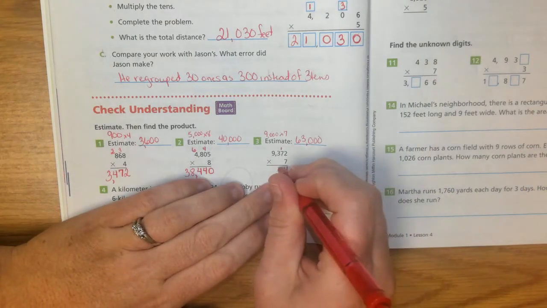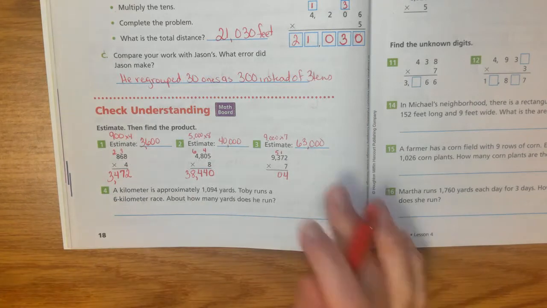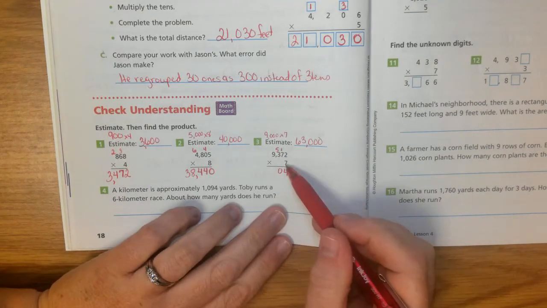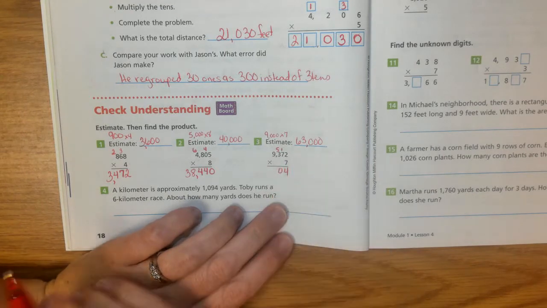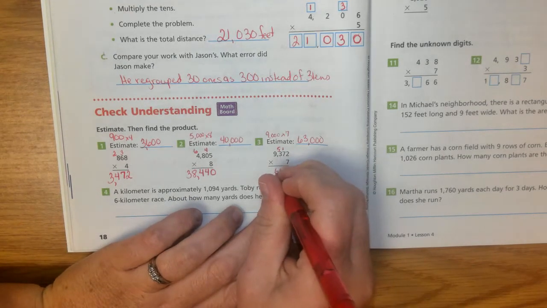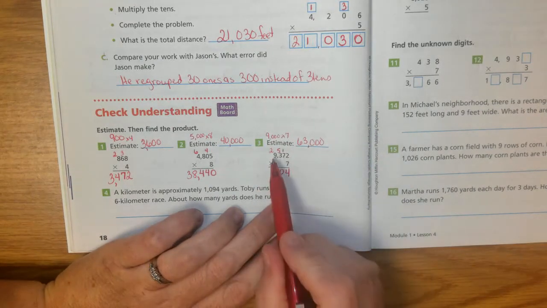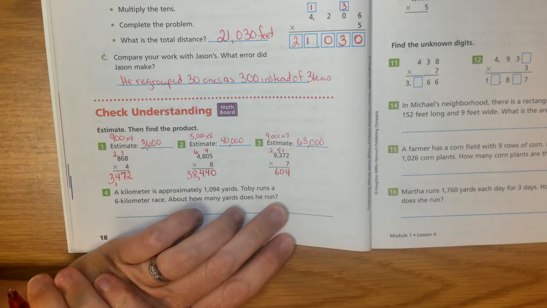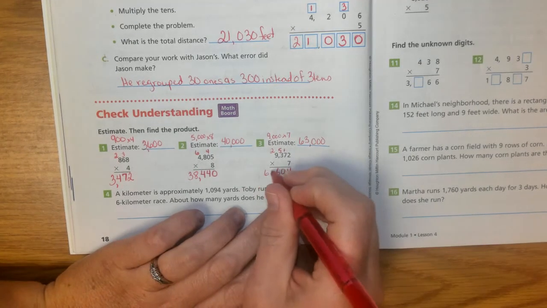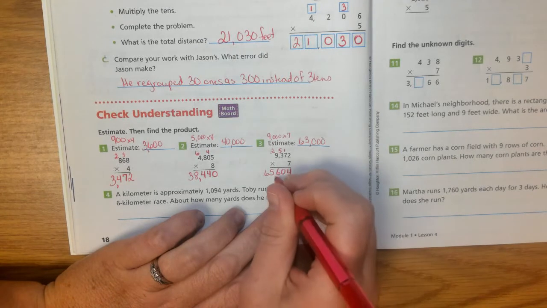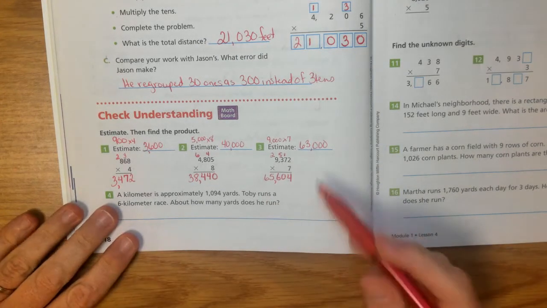So I'll have no tens, but I will have 5 hundreds that I need to add on. 3 times 7 is 21. 21 plus 5 is 26. 9 times 7 is 63. 63 plus 2 is 65. 65,604. Is it reasonable? It sure is.